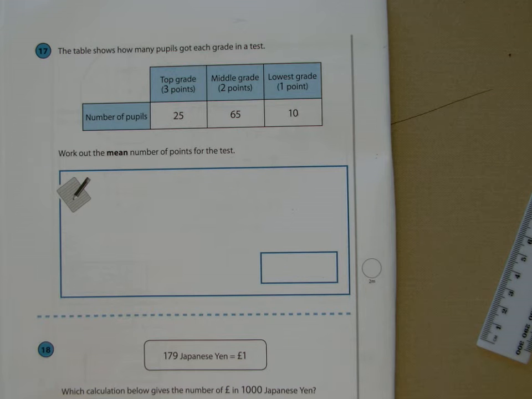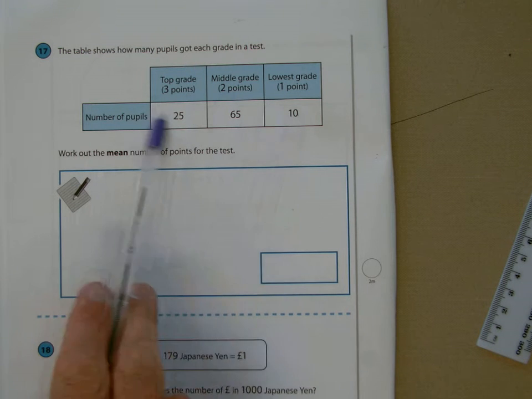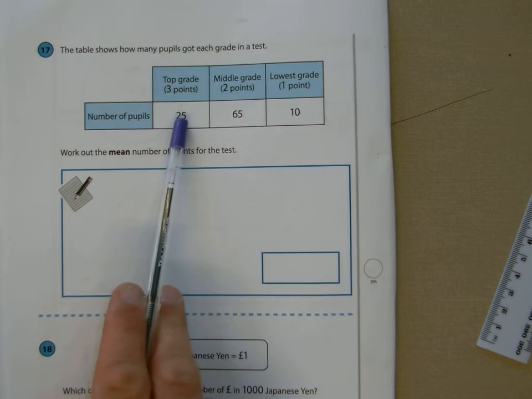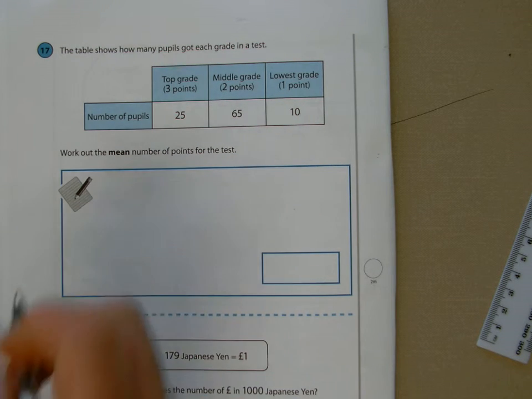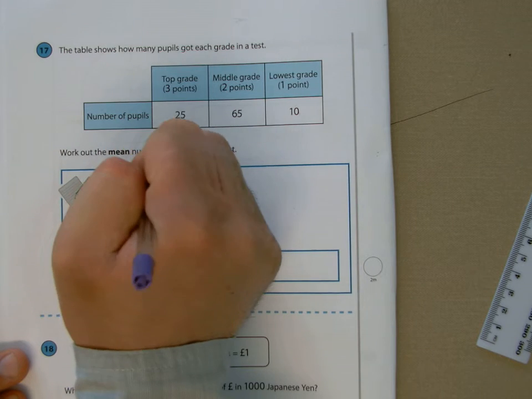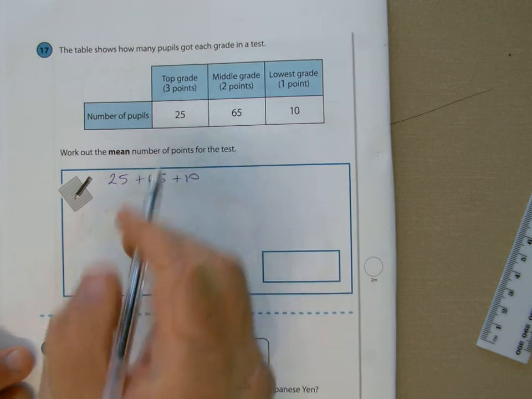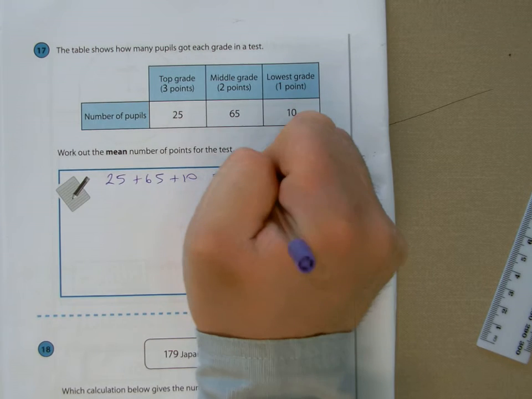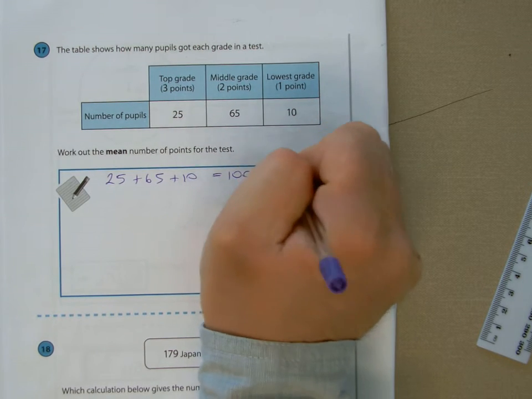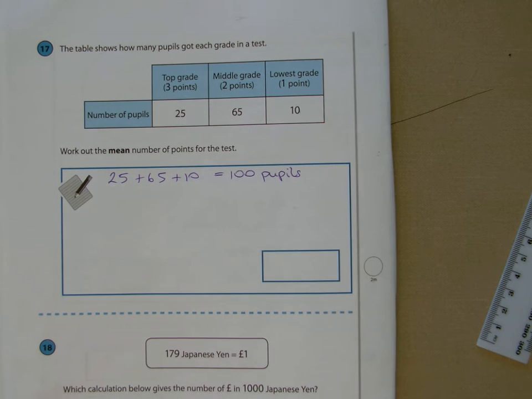Now remember, when you work out the mean, you add up all the data, okay? You add it all up and then you divide by how many there are, all right? So first of all, if we think about how many pupils took part here, you've got 25 pupils here, 65 pupils there, and 10 pupils there. We'd need to add them, wouldn't we? So 25, add 65, add 10. And if I add them up, I think it comes to 100. So 100 pupils took part in this test, okay?